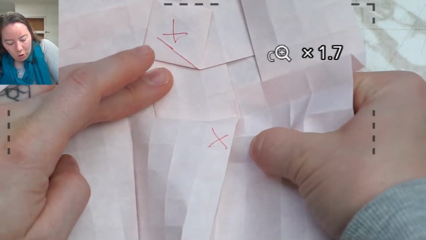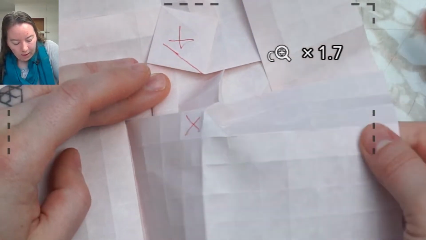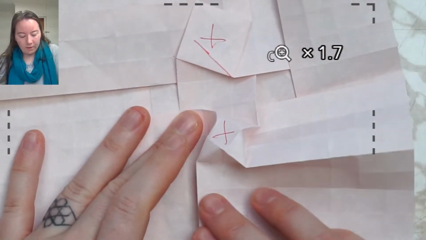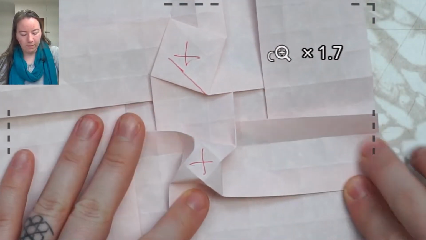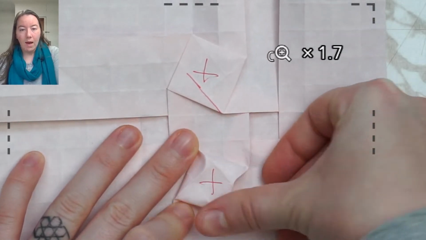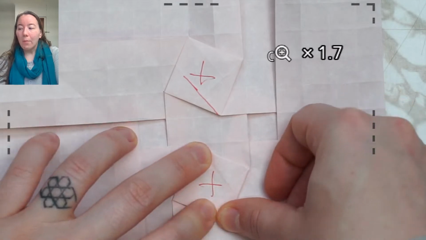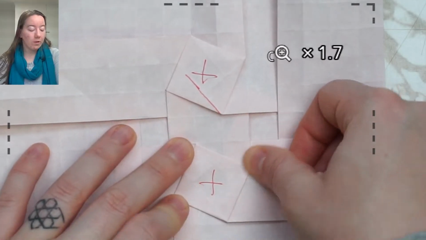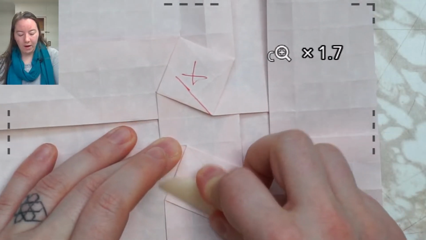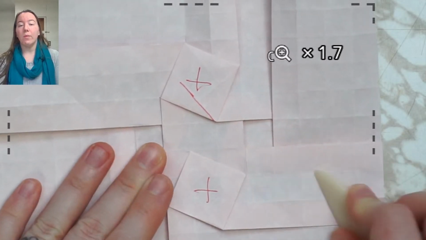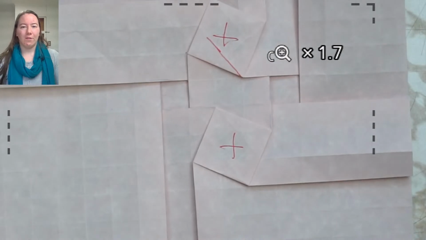So then I open the overlap so I can put in my next open square twist and squash the paper. And by the way, if you have any questions, feel free to drop them in the chat. I do have the chat up and visible to me, so I'll try and answer those as they come in.